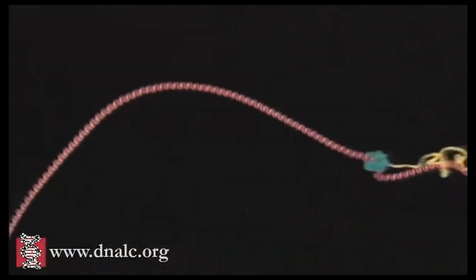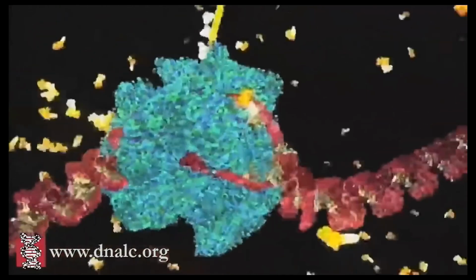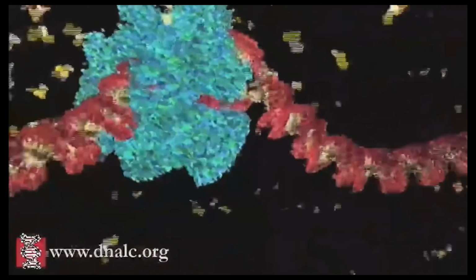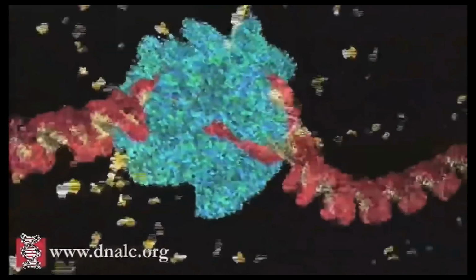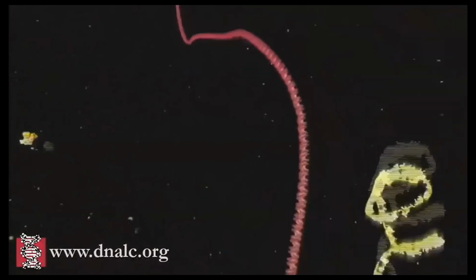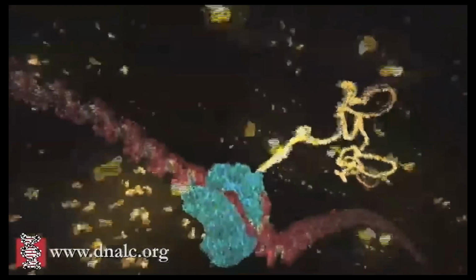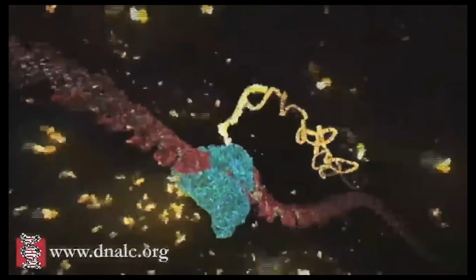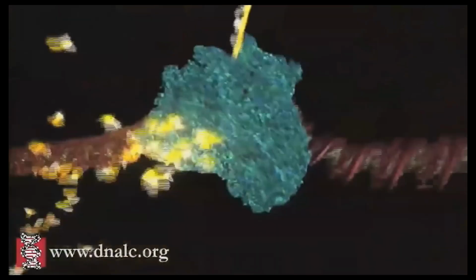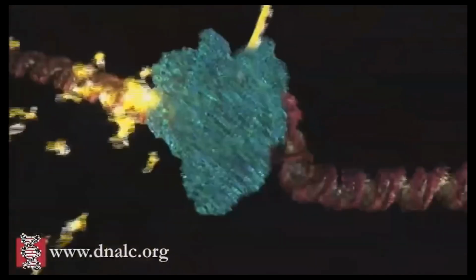The blue molecule racing along the DNA is reading the gene. It's unzipping the double helix and copying one of the two strands. The yellow chain snaking out of the top is a copy of the genetic message, and it's made of a close chemical cousin of DNA called RNA. The building blocks to make the RNA enter through an intake hole.